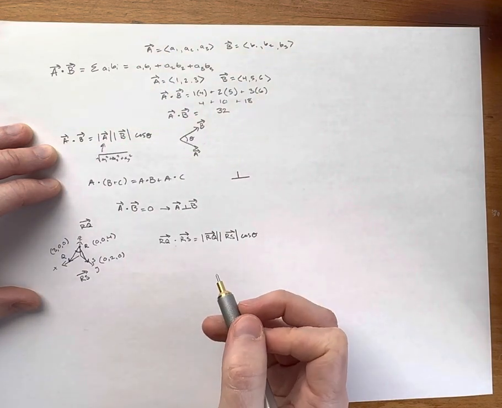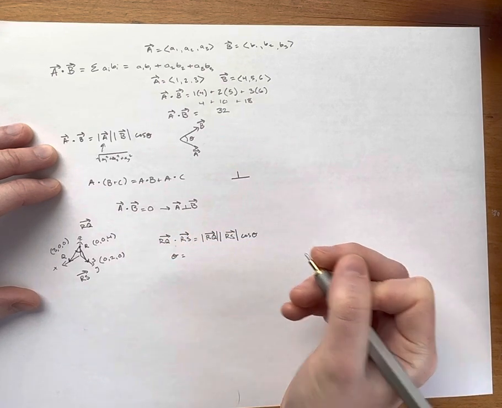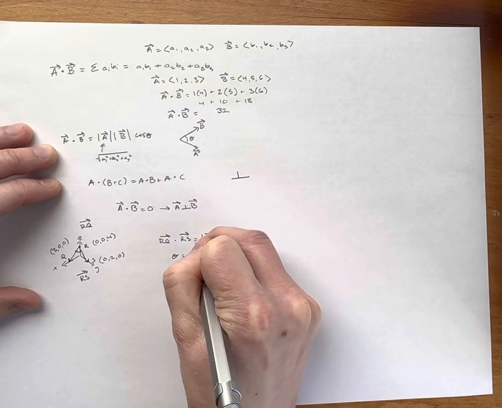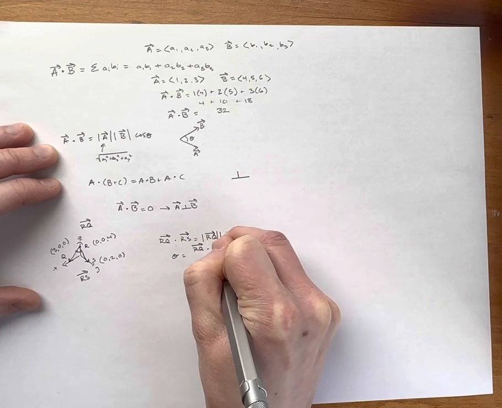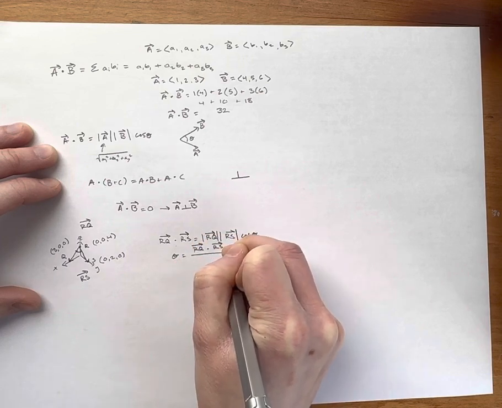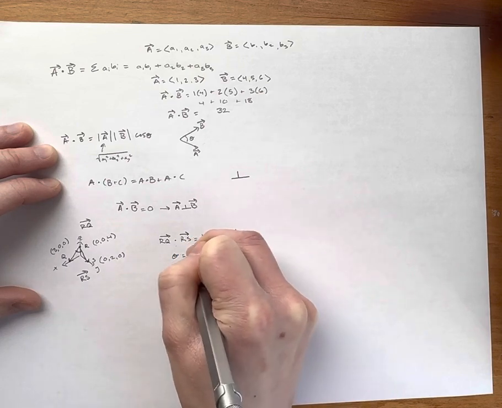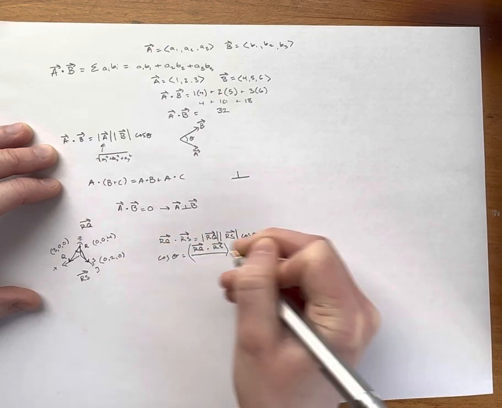So basically what you're going to end up with is, to rearrange to solve for theta, you're going to get RQ, RS, oh, I forgot to put the cosine there.